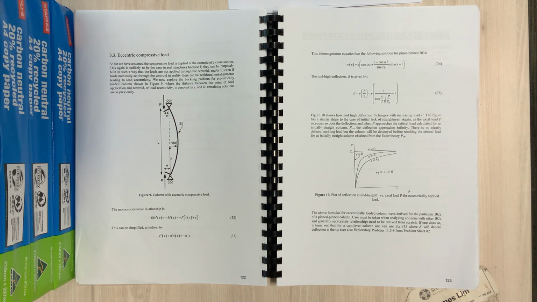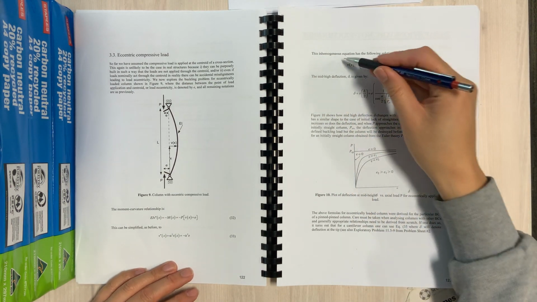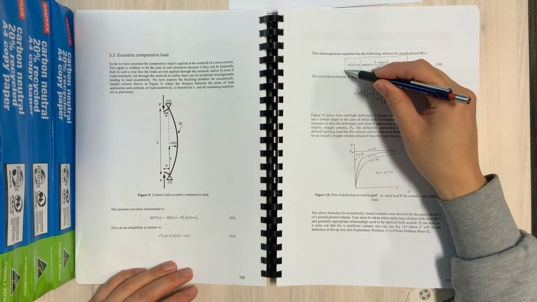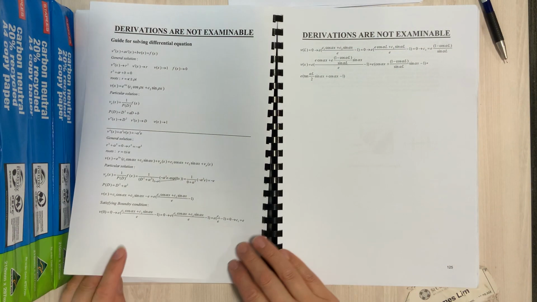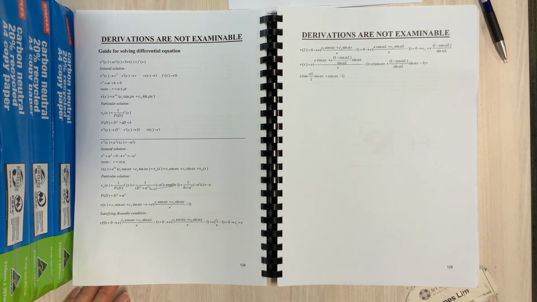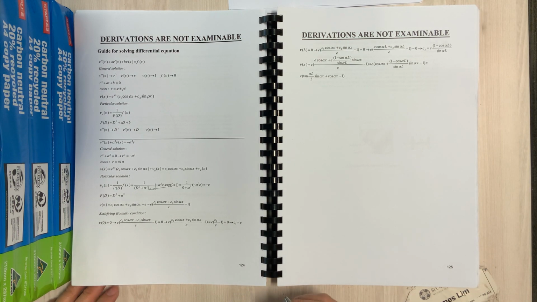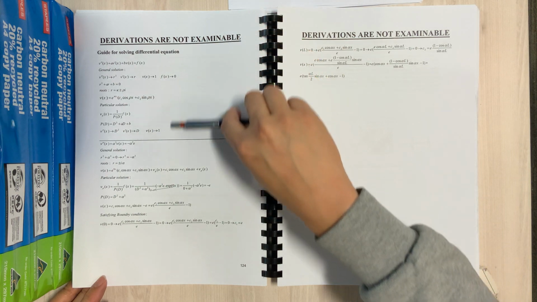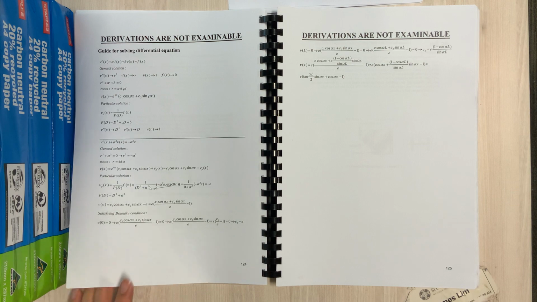This is an inhomogeneous equation, and then we can look it up. It would have the following solution for pin columns. Don't worry, this is not a maths course, so we're not going to be testing you on the derivations. Derivations are not examinable. You've covered it all before in mathematics courses in earlier parts of your degree program, probably in the first year. But if you wanted a recap as to how to solve these equations, we've put them all there.